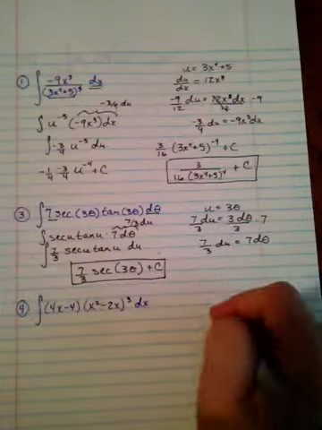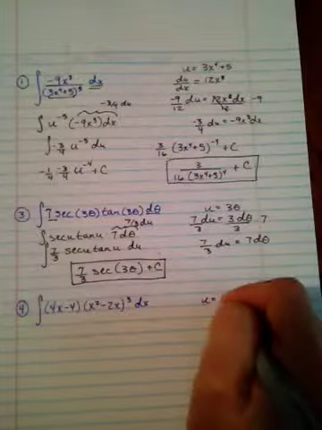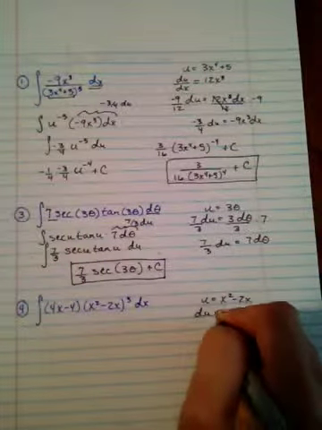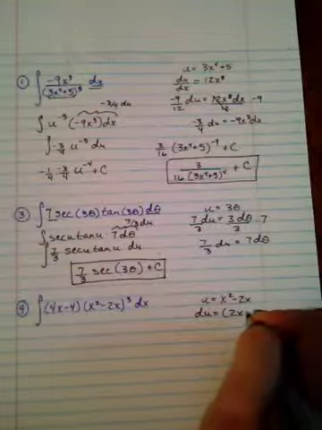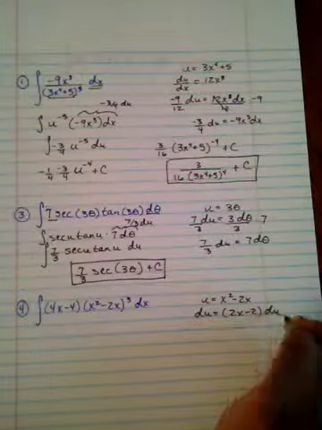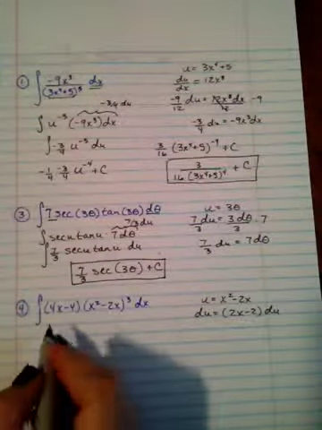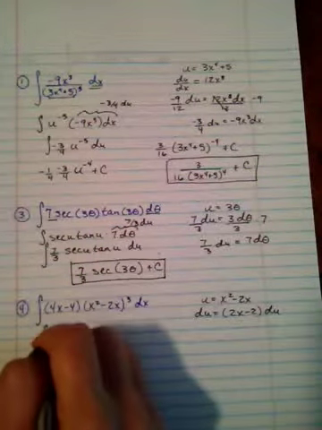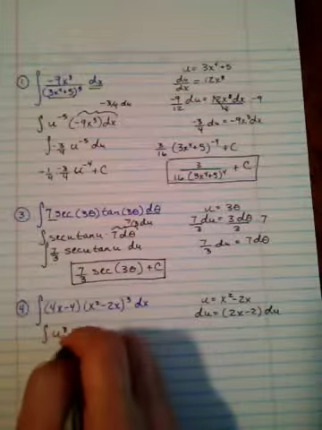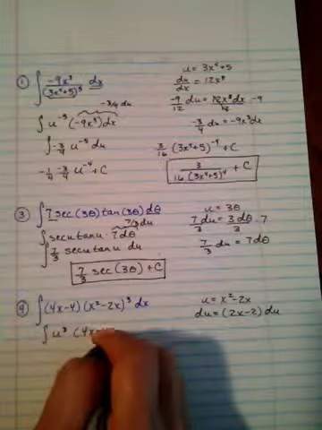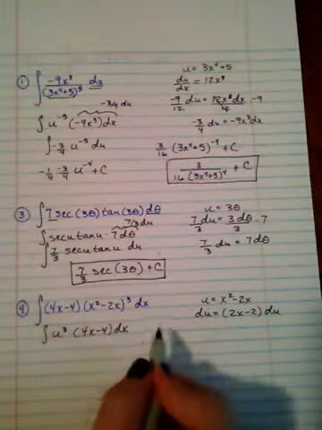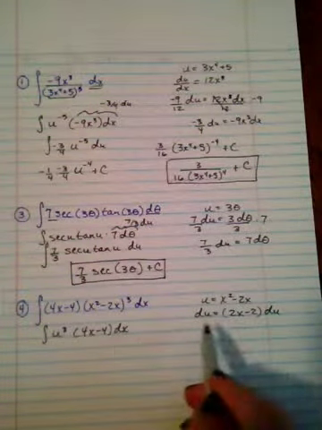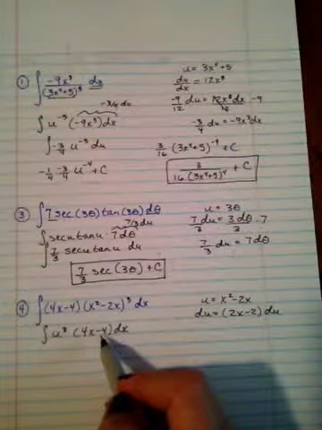So I'm going to choose my u as x squared minus 2x. So my du would be a 2x minus 2 dx. I come back over to this function. I'm going to write my u piece first. Here's my u. It's being cubed. And then everything else is a 4x minus 4 dx. Now you look at your du piece and you can see the relationship. This is 2x minus 2, this is 4x minus 4.